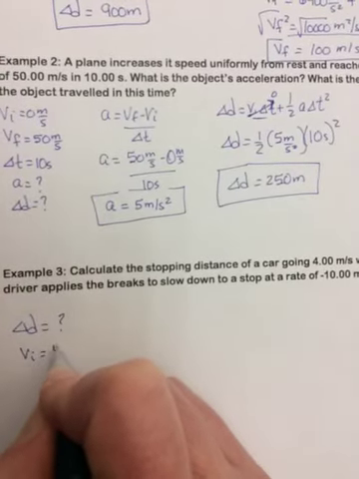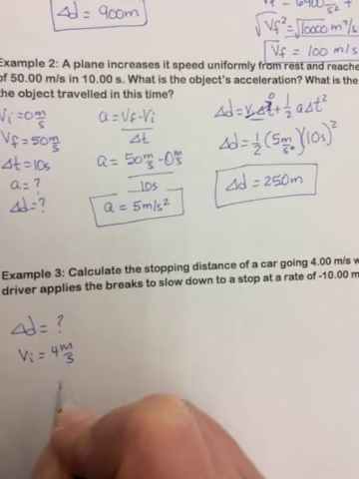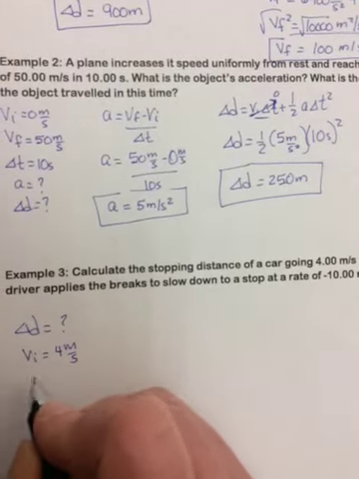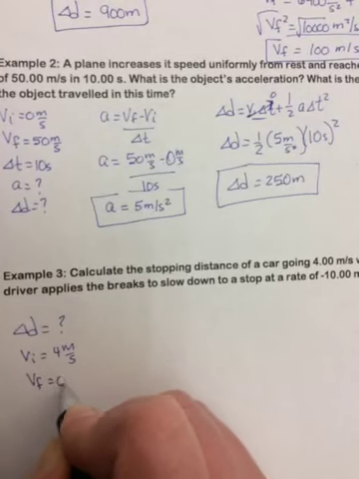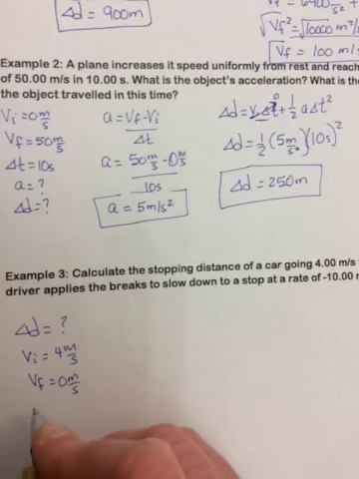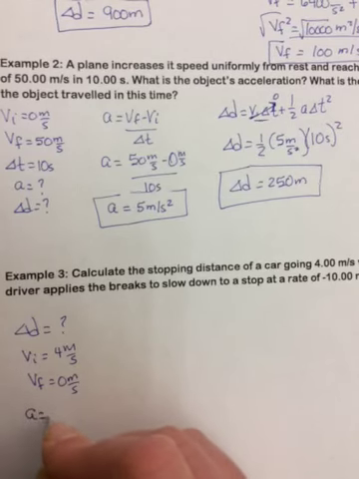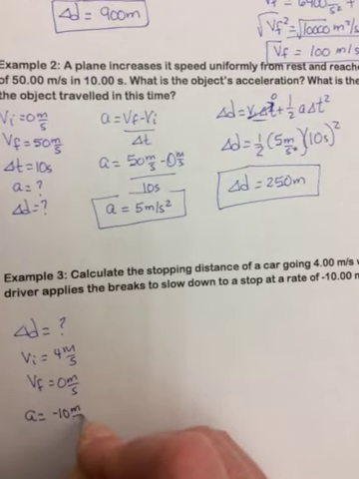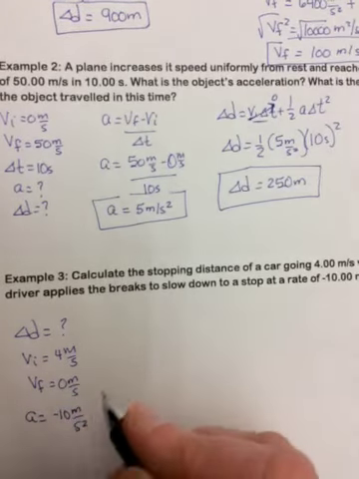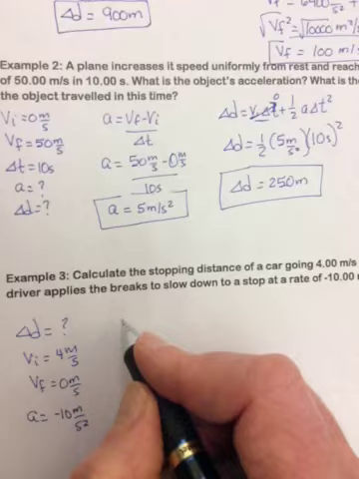Okay, so we're looking for stopping distance. We have the VI, it's 4 meters per second. When the driver applies the brakes to slow down to a stop, VF is 0, at a rate of negative 10 meters per second squared. So A is negative 10 meters per second squared. And that's supposed to be a slash there. There's a misprint on the question.